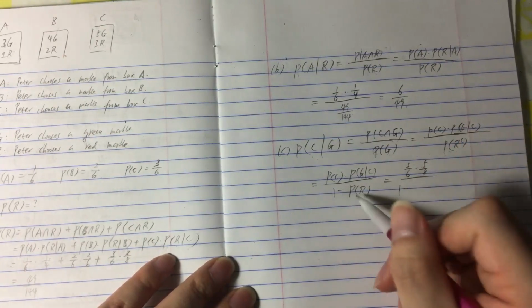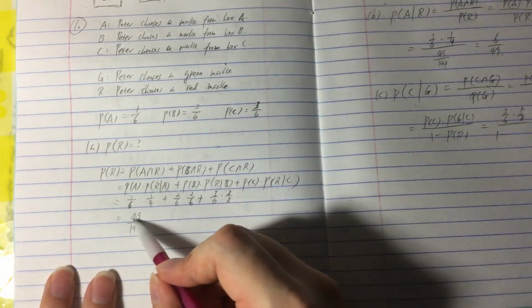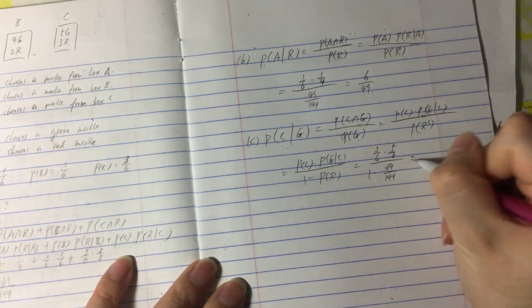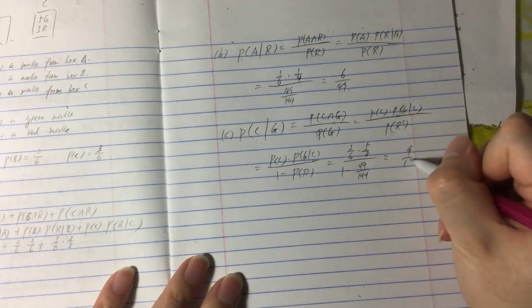And the denominator, probability of getting a red marble. From part A, we know that probability of getting a red marble is 49 over 144. Then use calculator. Here I get 9 over 19.